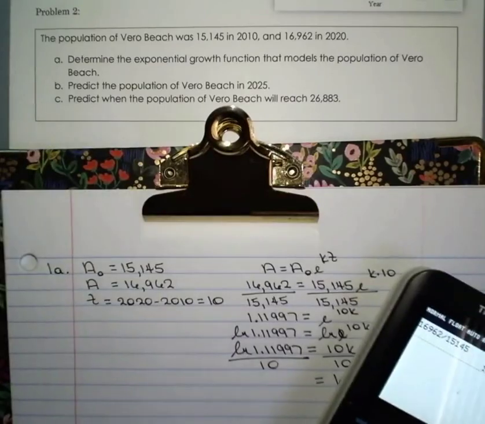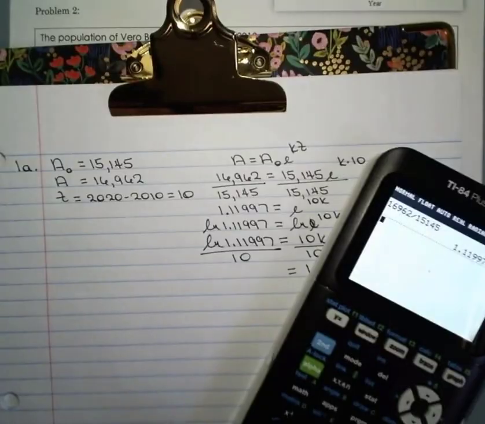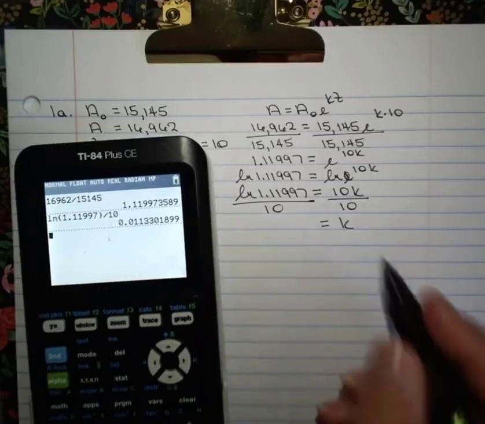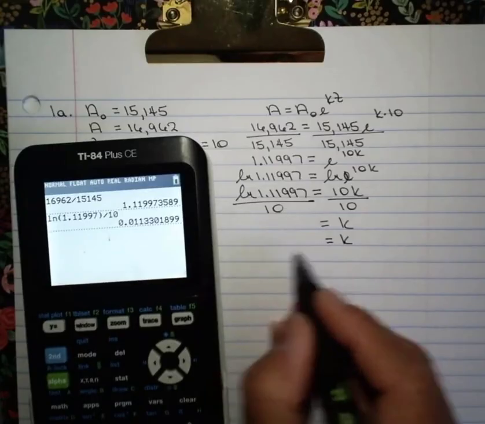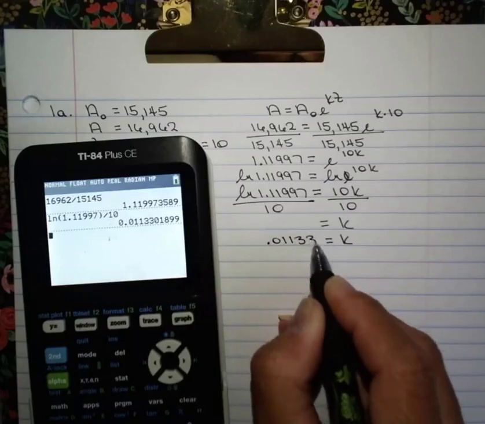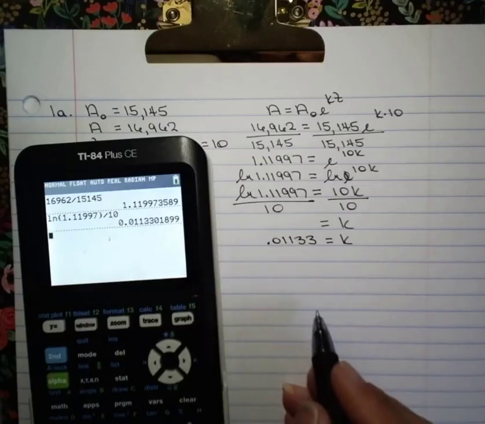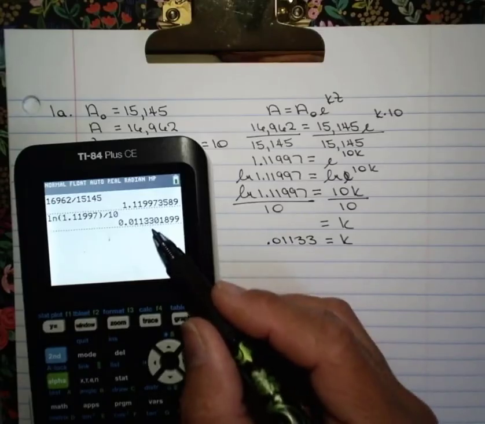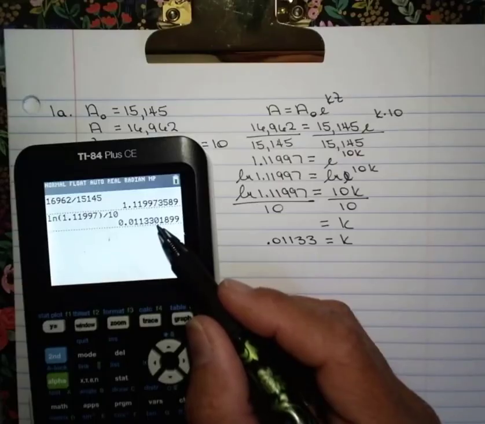I'm going to go ahead and put it all in one step in my calculator here. If I can get it so we can see it. So I'll say the natural log of 1.11997 divided by 10. And I get k, the rate, which is going to be a growth rate. It's positive, 0.01133. I do need 4 significant digits after the decimal. The 0 doesn't count, so I'm going to go to all 4 of these. And the next one, I didn't have to round up because the next digit was a 0 here.